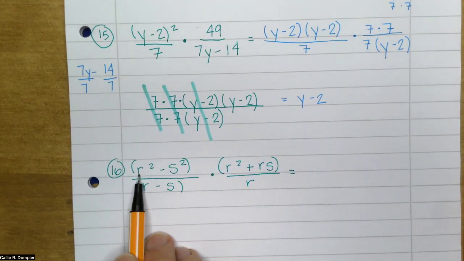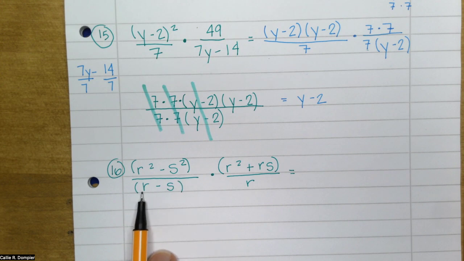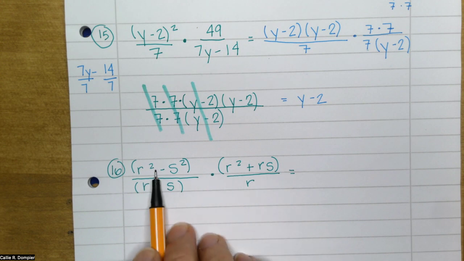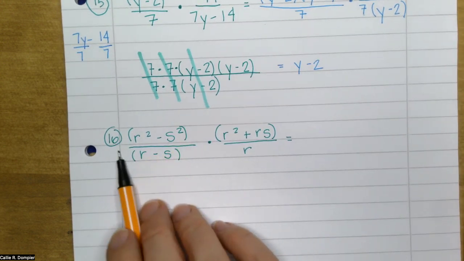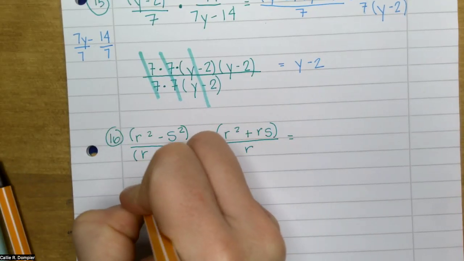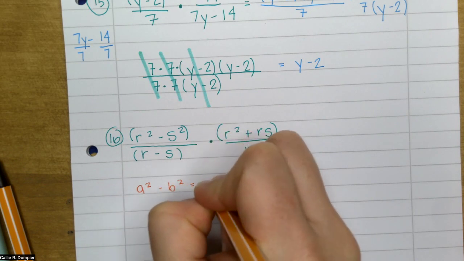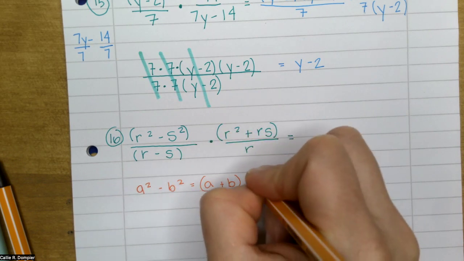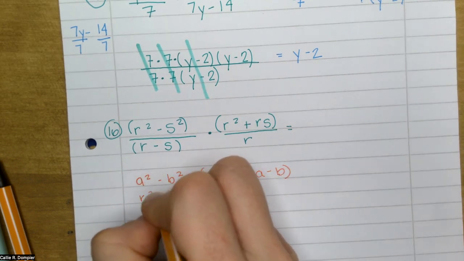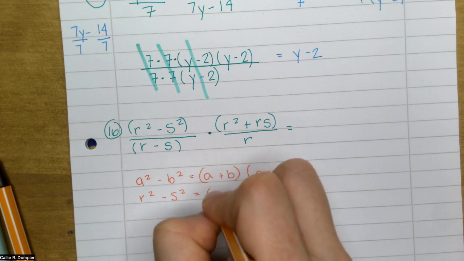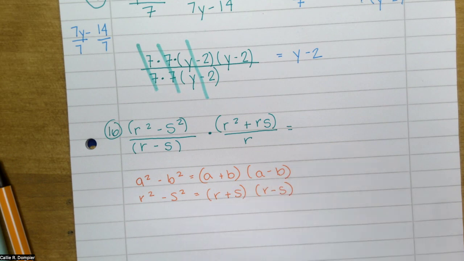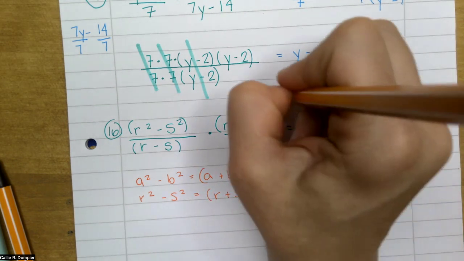There's nothing that I can factor out of r squared minus s squared. Nothing I can factor out of r minus s. There's no greatest common factor for this first one, r squared minus s squared, but remember, a squared minus b squared equals a plus b times a minus b, right? So we can say that r squared minus s squared equals r plus s times r minus s. So that's what we're going to do right there.